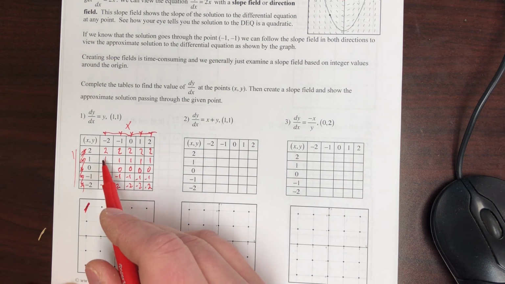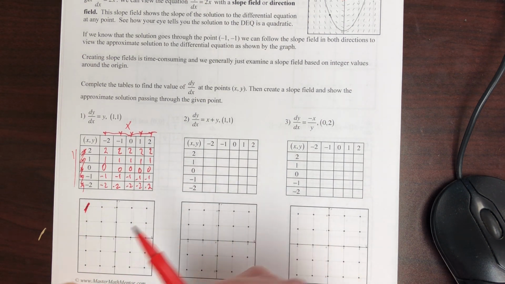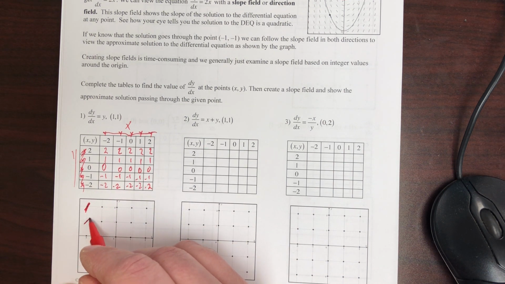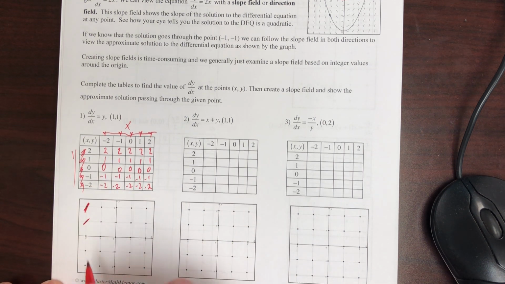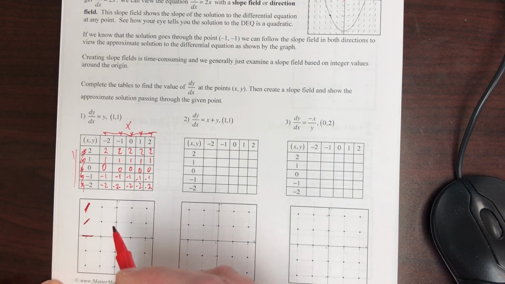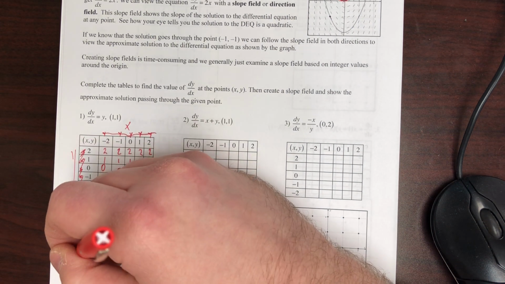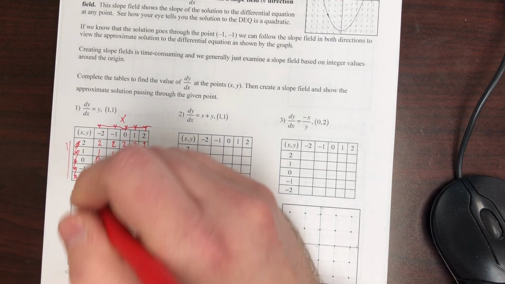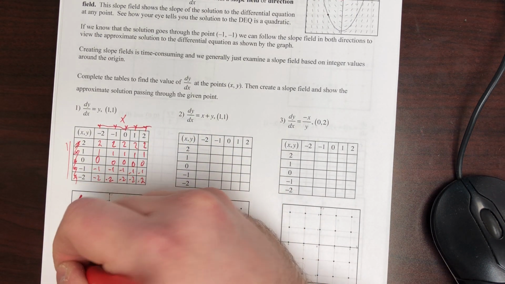Okay, do a little steeper. Slope of 1 is very easy. Up 1 over 1, right? So perfect 45-degree angle. Slope of 0, also easy. Slope of -1 needs to be at a -45-degree angle. And then slope of -2, make it steeper than that.